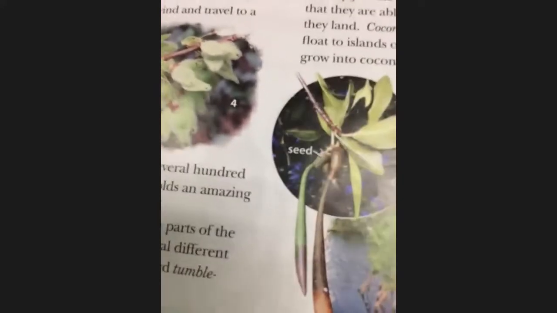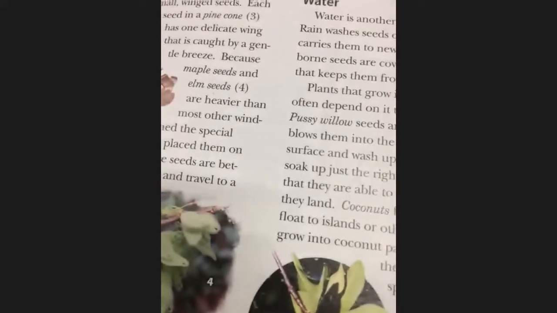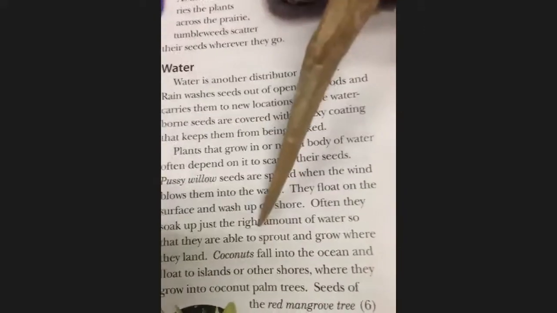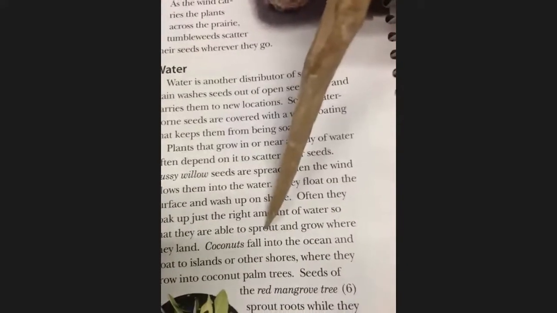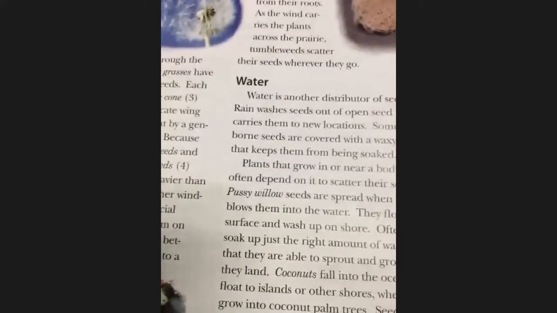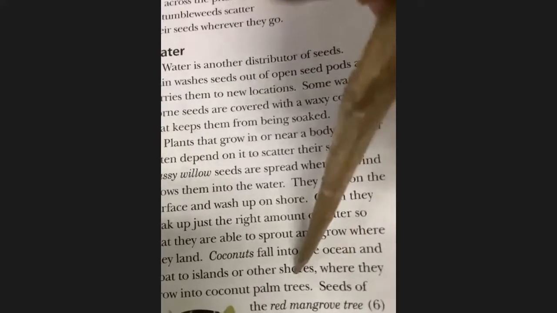Different kinds of plants. So what I find really interesting about the coconut falls into the ocean and floats to islands or other shores where they grow into coconut palm trees. Did you ever think about that, a coconut that grew on one island, the whole coconut might float in the water and end up washing on shore on another island, and the coconut grew there? That was interesting to read about, don't you think? Hey, tell me, send me a message if you think that you liked that, because I liked it.